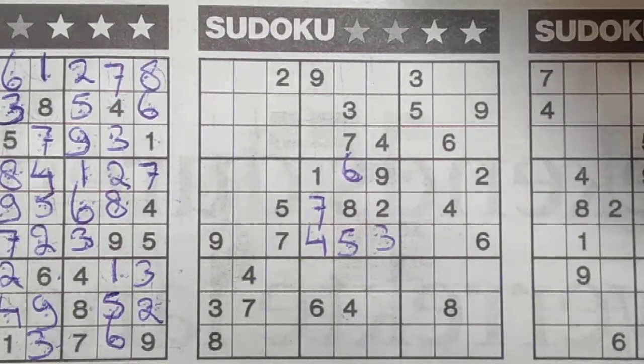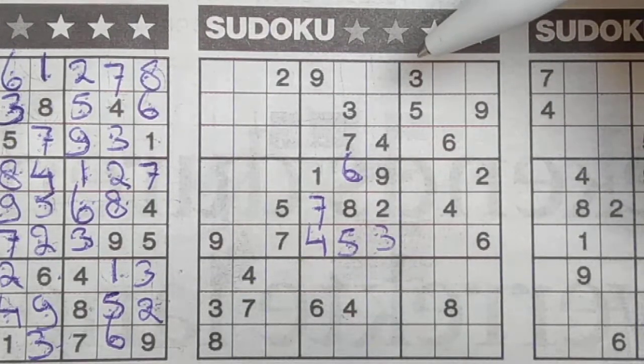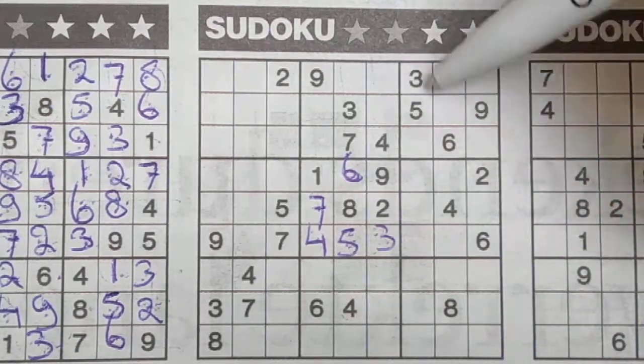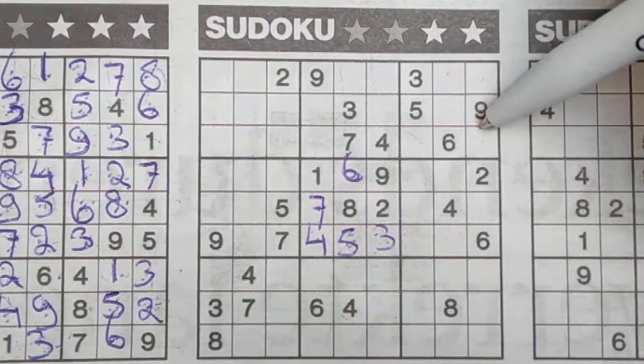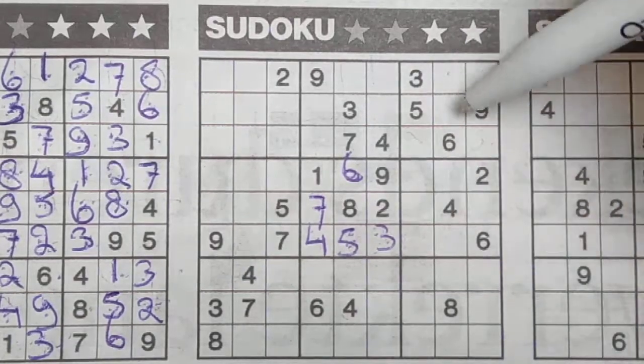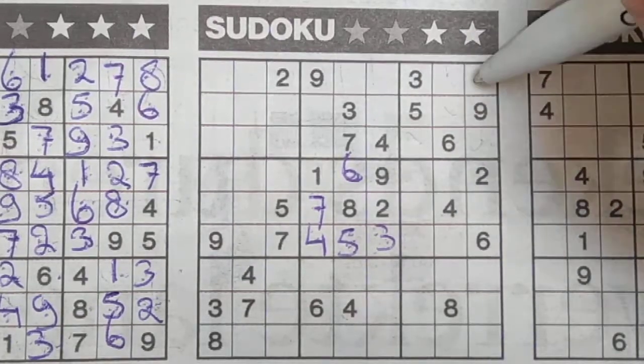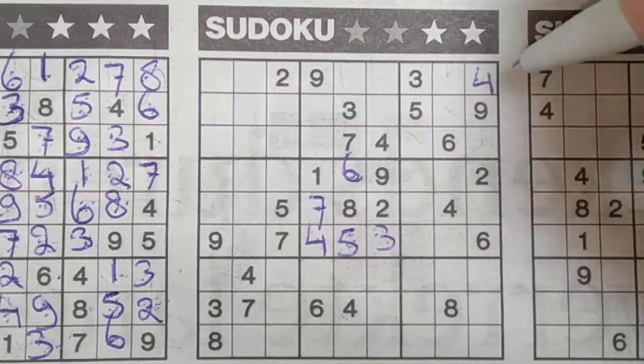Alright, and now in this big square, 5 missing numbers. One of the missing numbers is a 4. We see here 4, no 4 in those 2 boxes. Here 4, no 4 in these 2 boxes. One box left for the 4, it should be here.